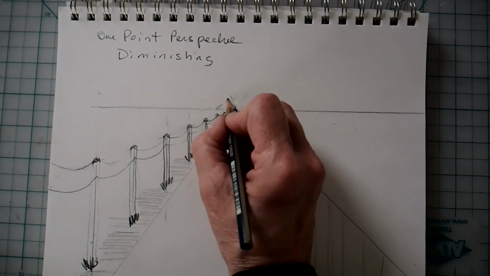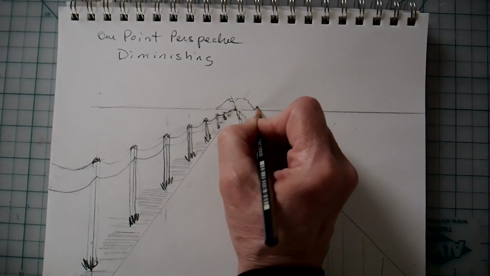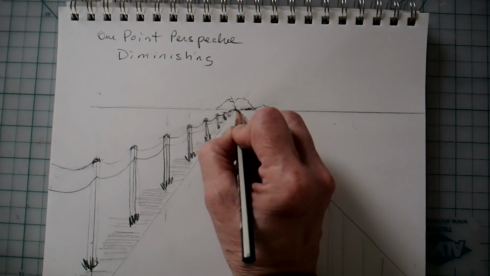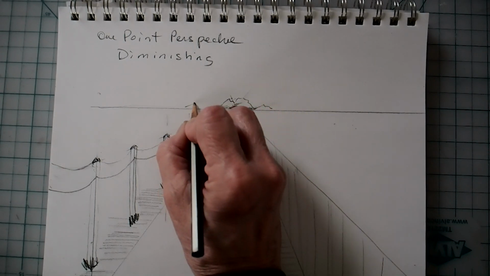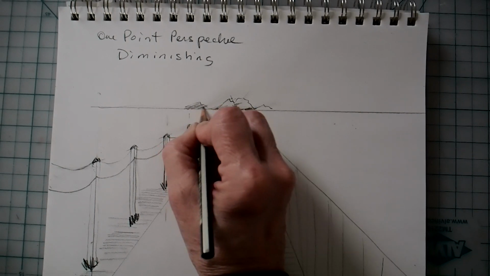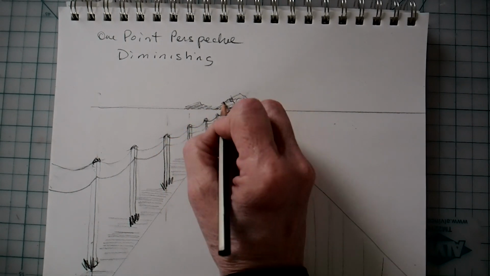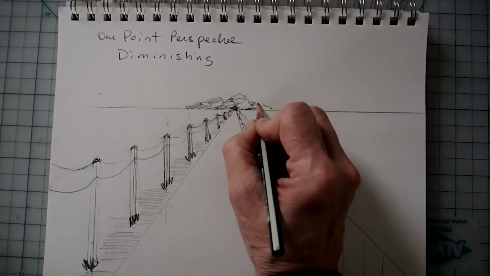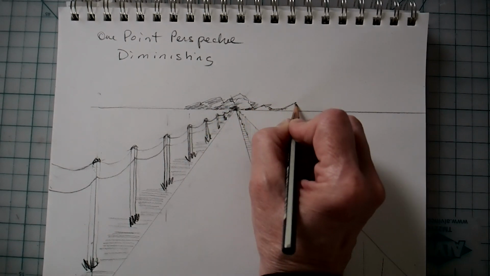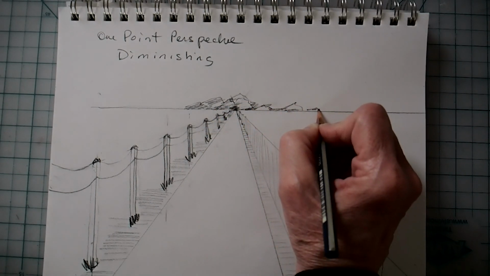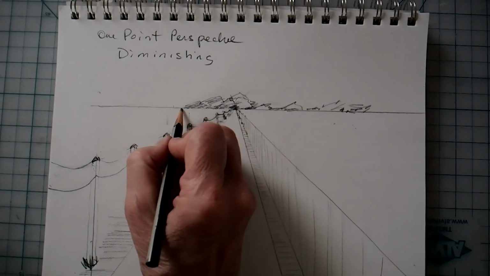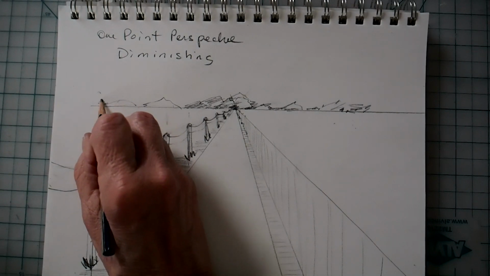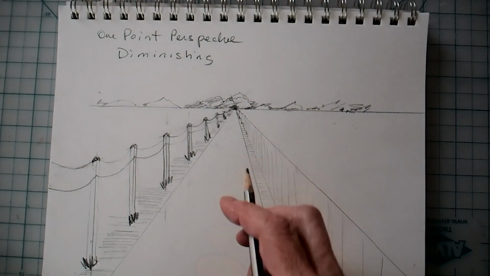Now I'm going to add mountains. So let's just assume we are in New Mexico and we're at the desert. We're looking out at mountains, and this is one of those long roads that goes through the entire desert. If you were drawing this in New England, there would be no way you would be able to get this kind of vista. All right. So now it's starting to look a little bit more like that.